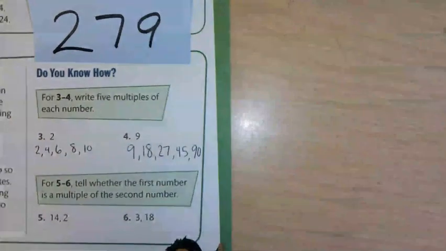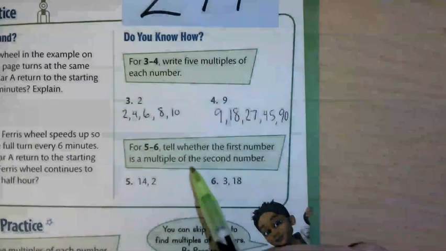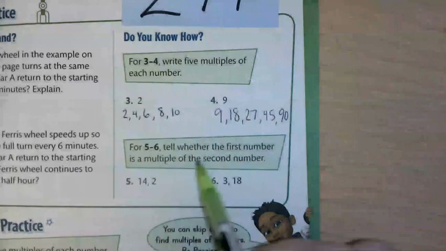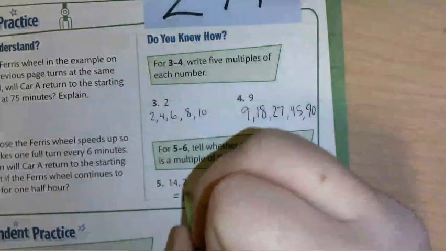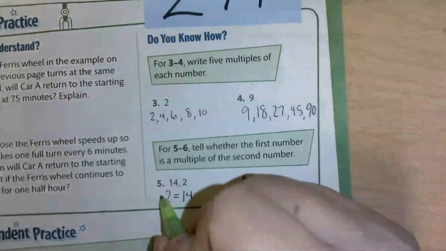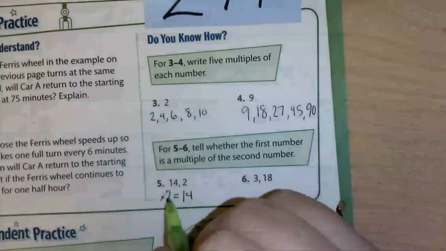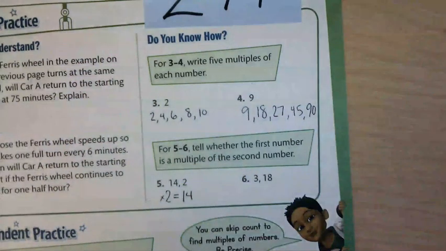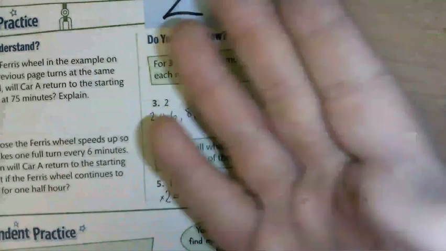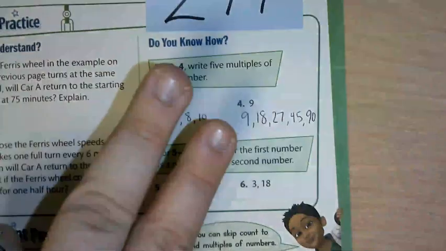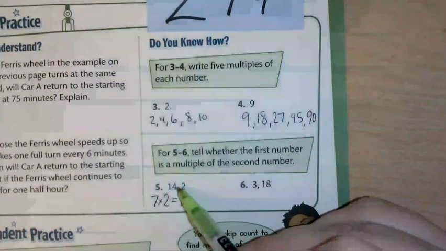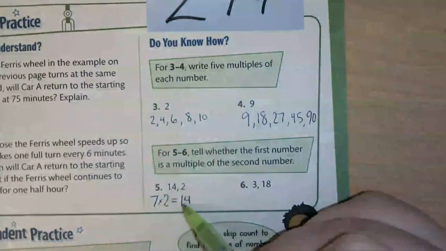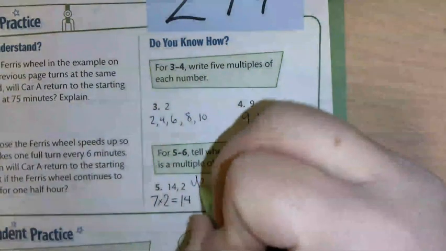So number 5 here. For number 5, it says, tell whether the first number is a multiple of the second number. So we want to ask the question, can I get this to equal 14 if I have 2 over here? Can I times something by 2 to get to 14? That's what they're asking us. Can I make this work? Let's see. 2, 4, 6, 8, 10, 12, 14. Yeah, that was 7, right? 7 times 2 is 14. So is 14 a multiple of 2? Yes.